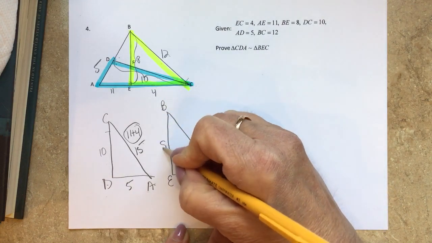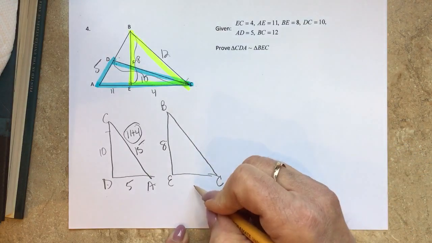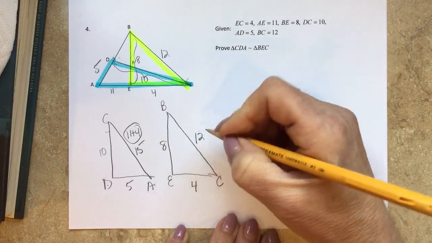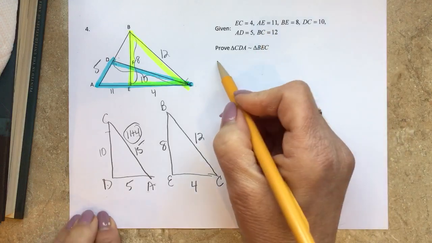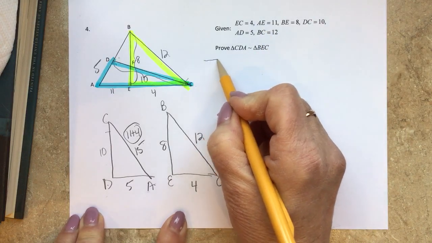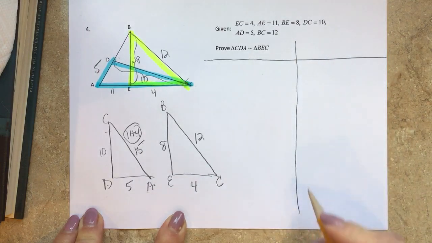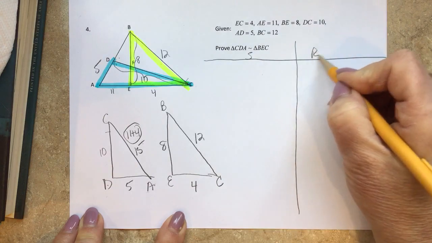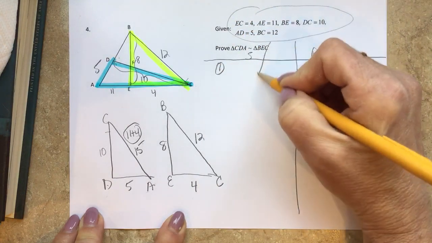Okay, now let's see what we have on this triangle. BE is 8. EC is 4. And BC is 12. All right, so this is the only addition using substitution that I'm going to have to do. Statement, reason. Number 1, I'm going to copy all this and put it right there.